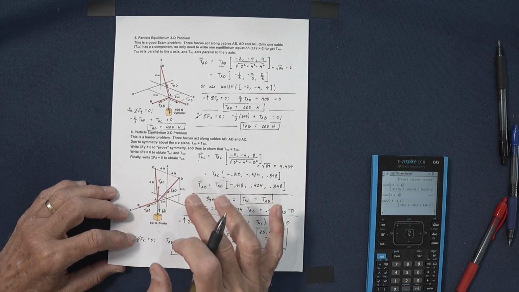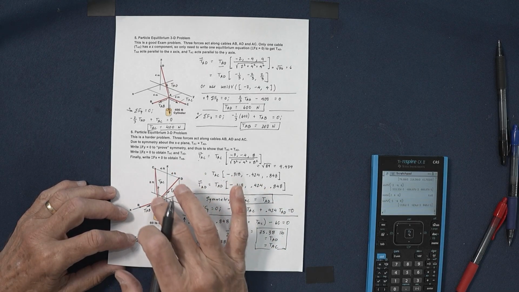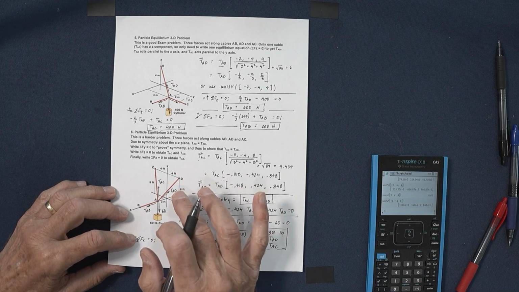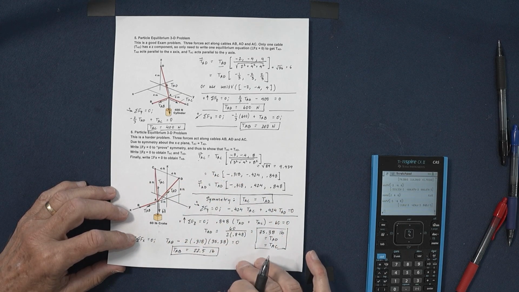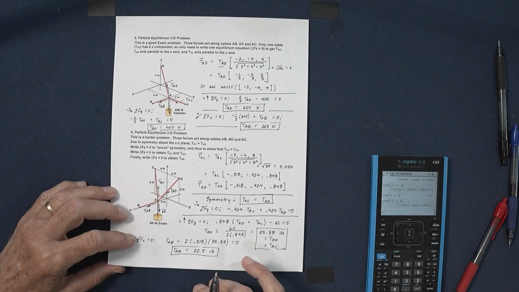And so this is a 3D problem involving symmetry, where these two guys, you know they're going to be equal to one another, which again simplifies the problem a little bit and saves you from using a matrix.